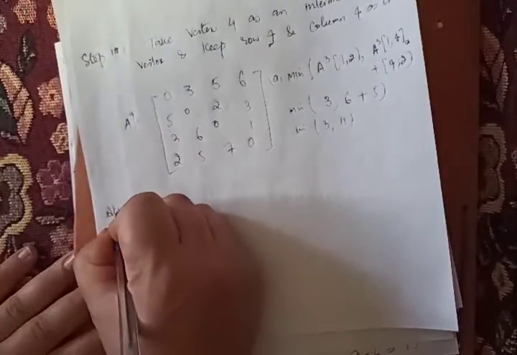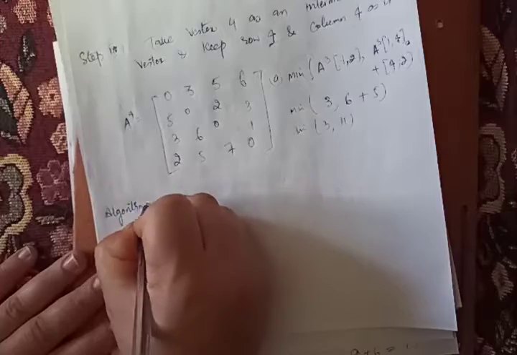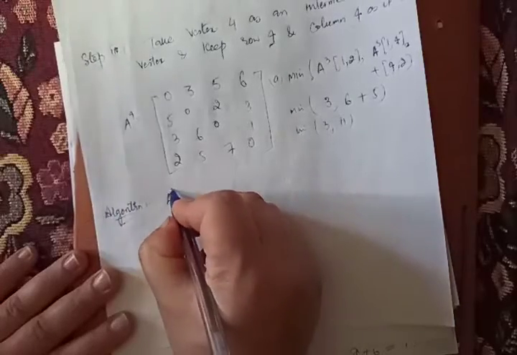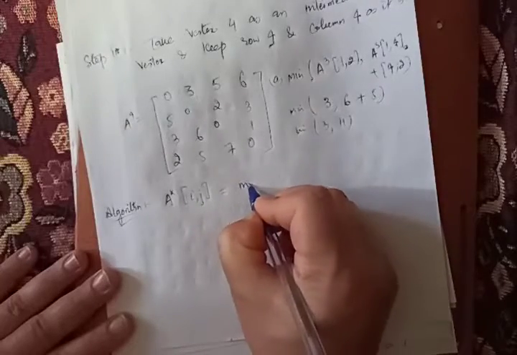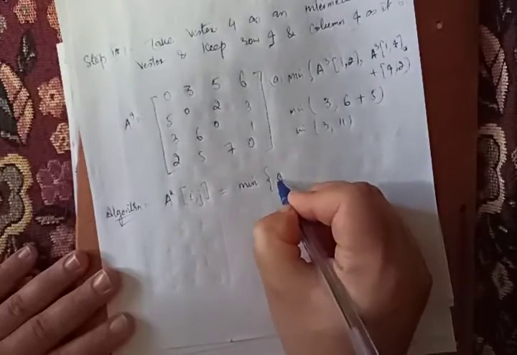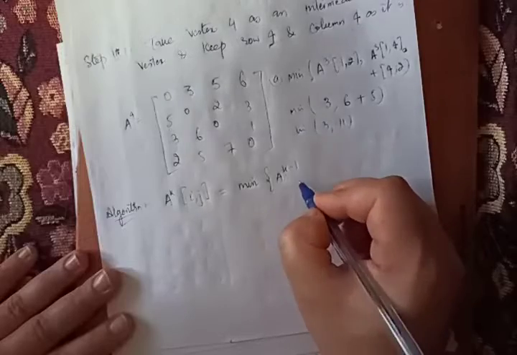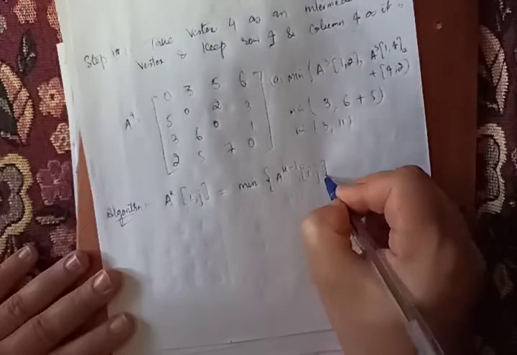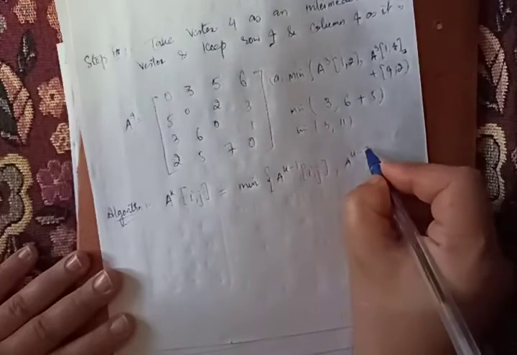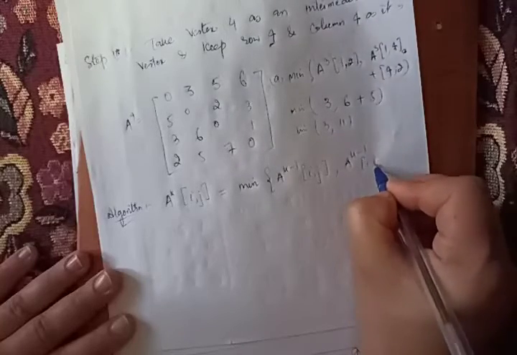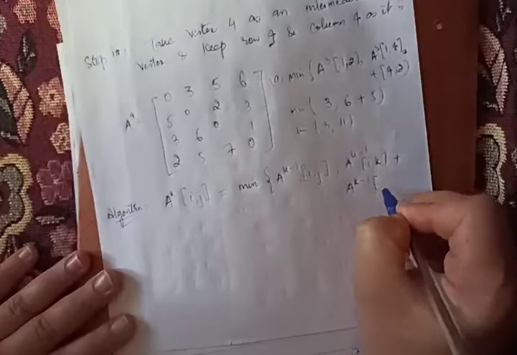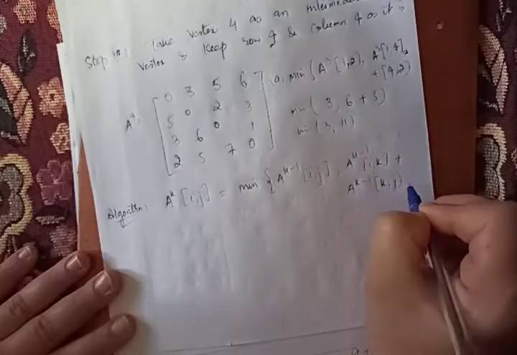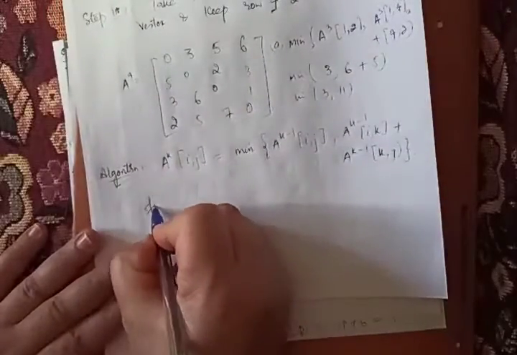एल्गोरिथम फॉर दिस. So this is the formula. A of I comma j is equal to the minimum of A of k minus 1. This is how we basically update it. Comma A of k minus 1 I comma k plus A of k minus 1 k comma j. Here k is the intermediate vertex. Then we do it like this.